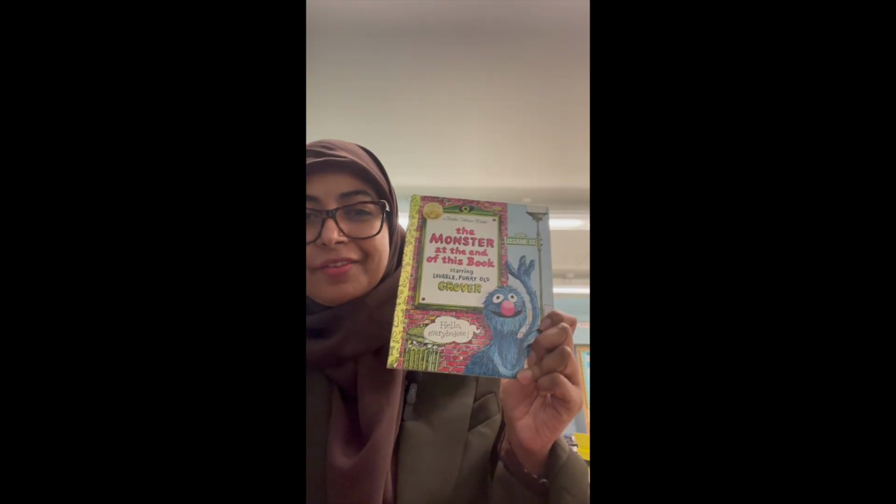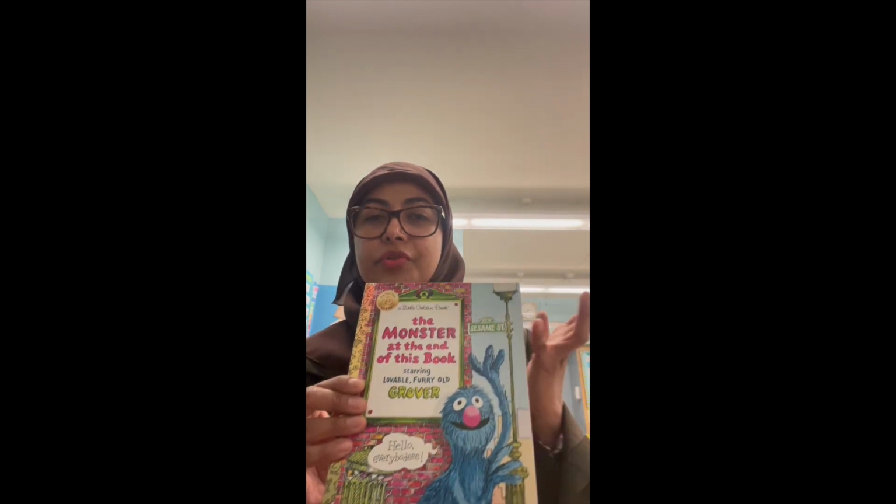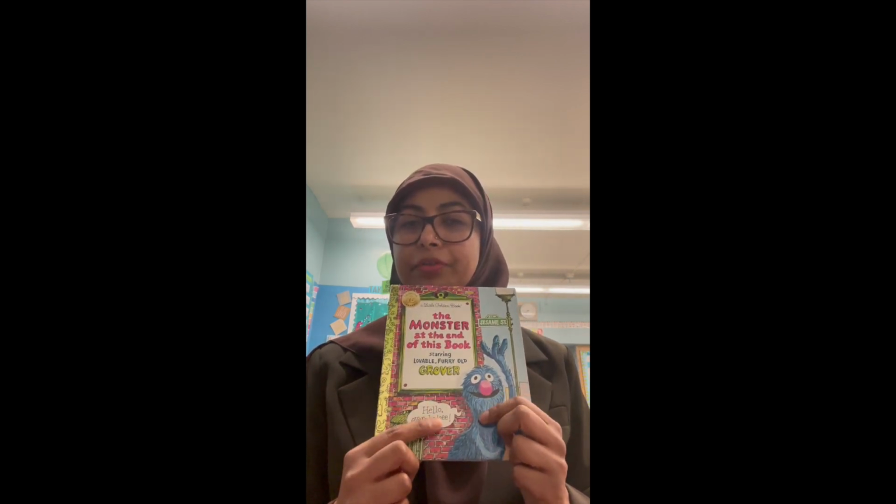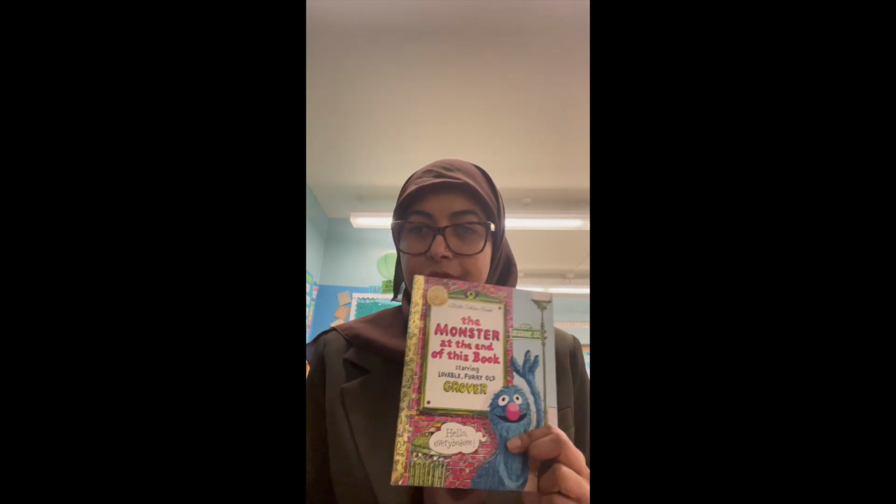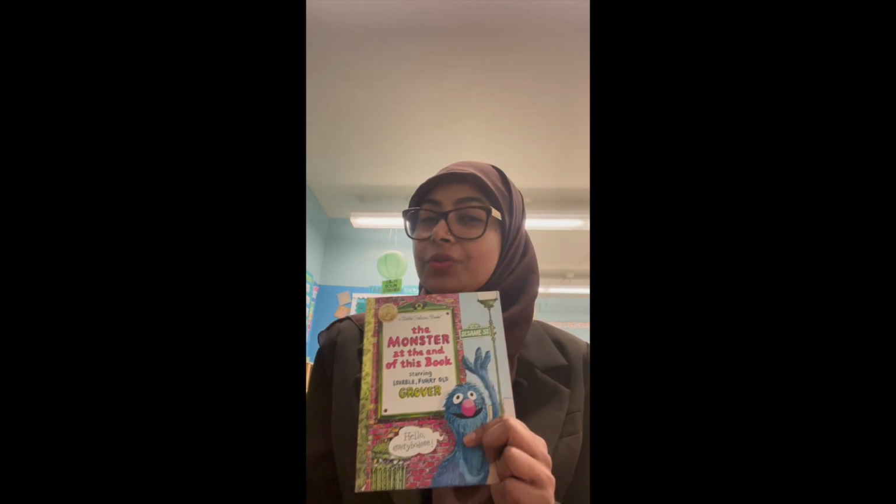And one of the books is The Monster at the End of This Book, and in this book, the monster tells you not to turn the page because there is a monster at the end of the book, and the students keep telling you, no, turn the page. I want to see what happens on the next page. And then the monster asks you, why did you turn the page when I told you not to? So it becomes an interactive book, and kids always have a blast with this book.